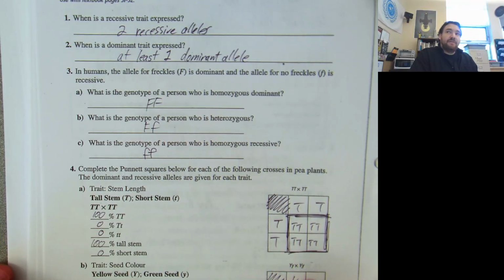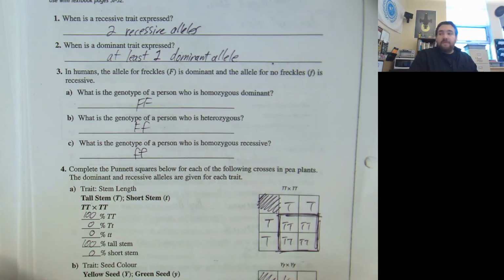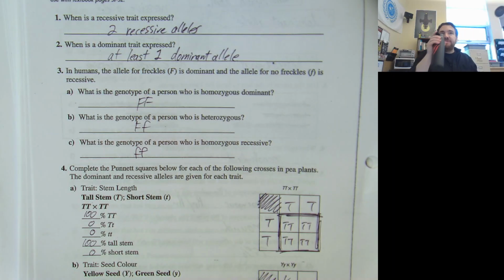Okay. Next page would be this. Comments, questions, concerns.